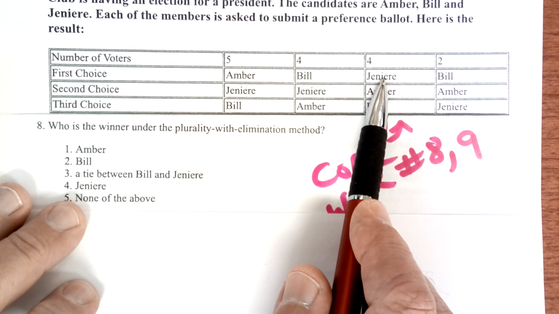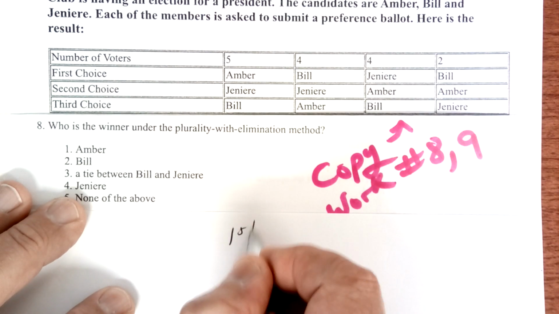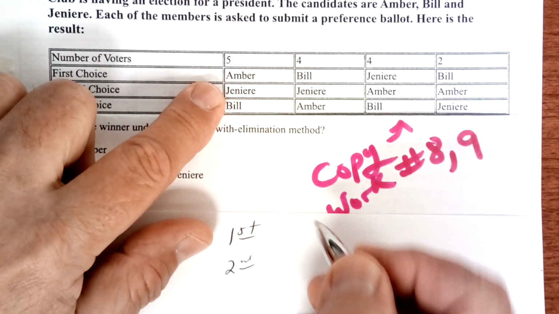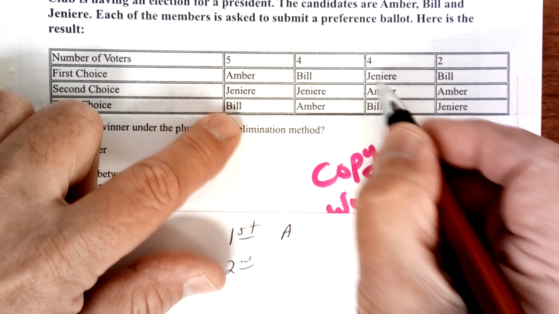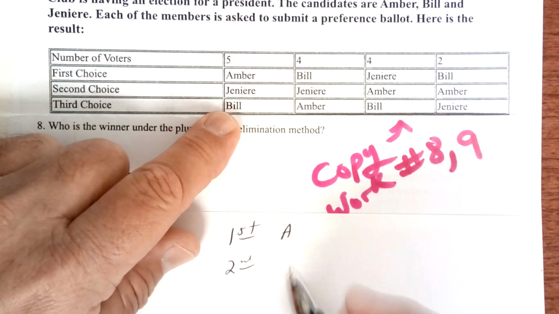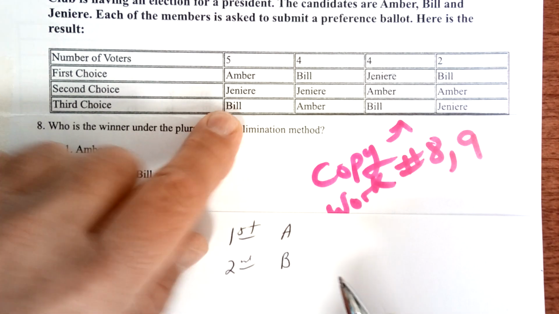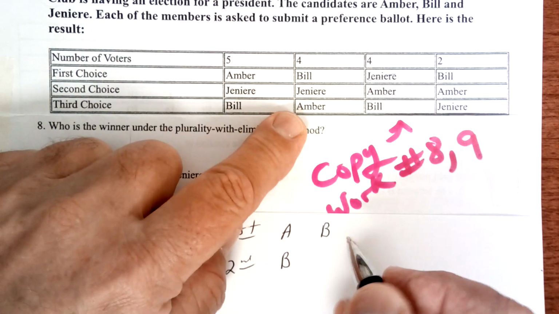So you're going to have Amber as the first choice, right here. And then Jay got knocked out, so Bill moves up. Here, Bill is in first place, and Amber moves up.